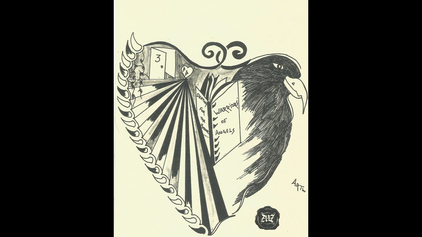Again, the English sonnet has 14 lines, but this type of sonnet has 3 quatrains and 1 couplet, the quatrain being 4 lines and the couplet being 2 lines. So A, B, A, B, C, D, C, D, E, F, E, F, and G, G as the rhyme scheme.